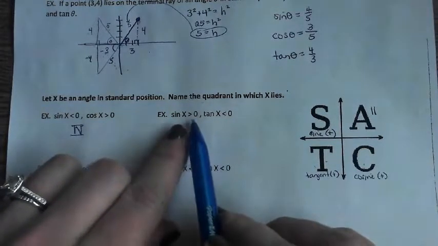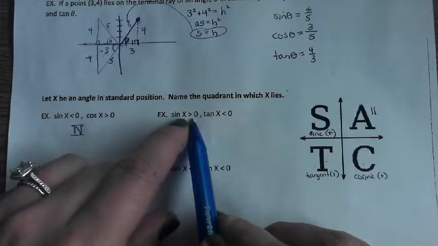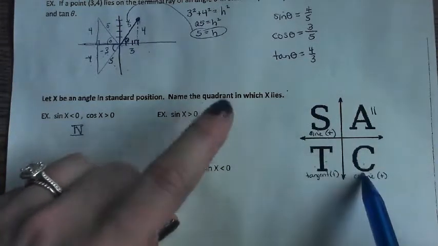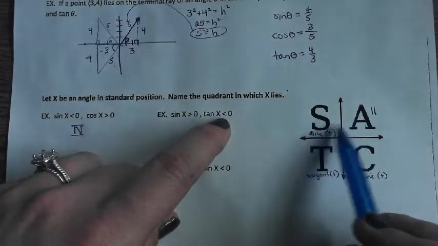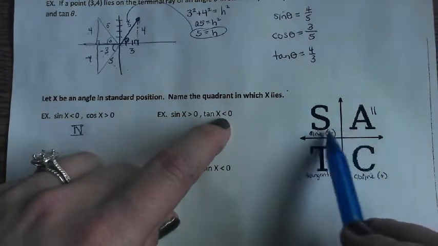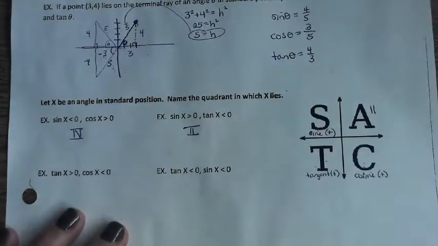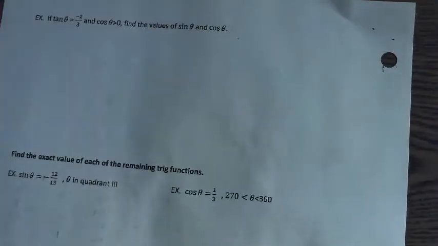In the second example, sine is positive, so it has to be one of which two quadrants? 1 or 2, so these are out. And tangent is negative. So which one of these is tangent negative in? The second one. You follow that? Okay. So you may just be asked what quadrants things are in.